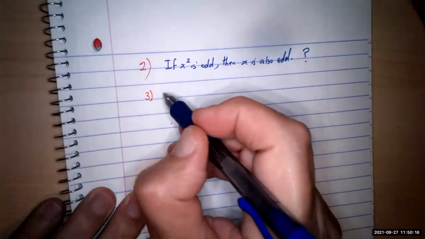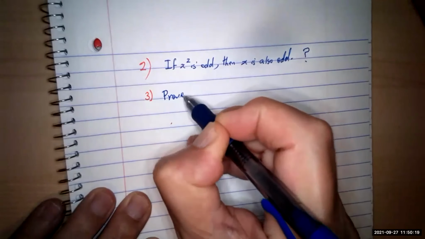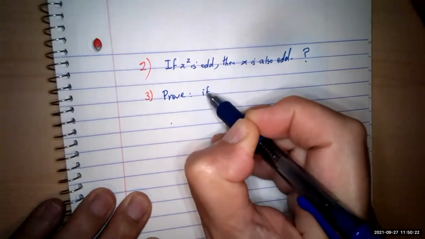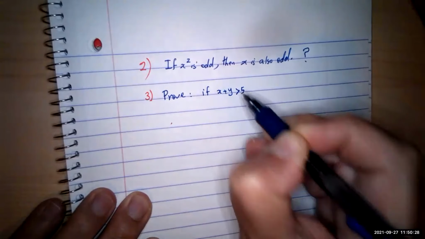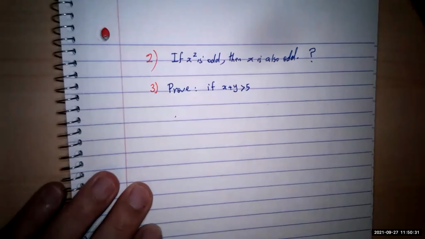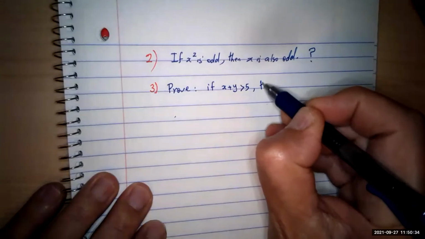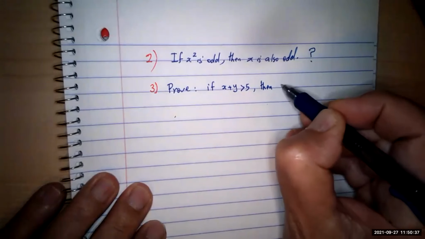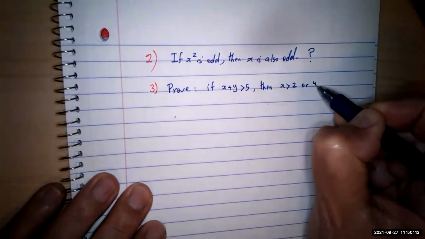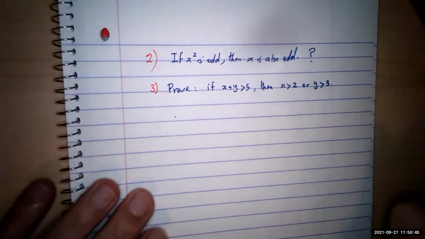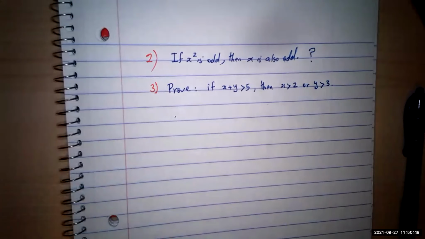You want to prove this: that if the sum of 2 numbers, x plus y, is bigger than 5, then the conclusion is going to be, for example, x is going to be greater than 2, or y is going to be greater than 3. They break it into different numbers. In this case, I give you 5, 2, and 3. You can have it for various numbers, and all of them are going to be the same thing.